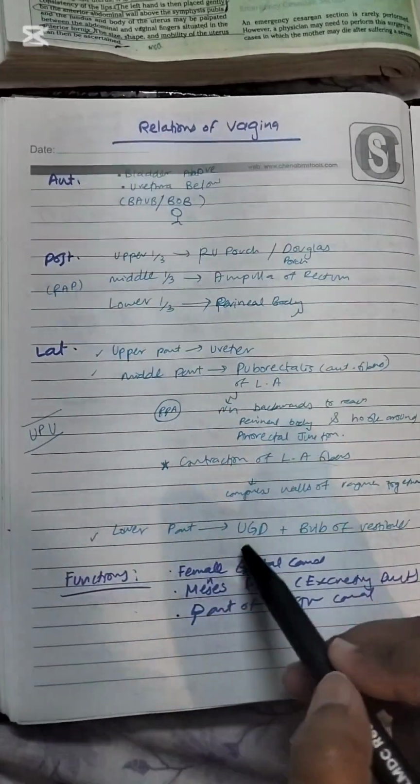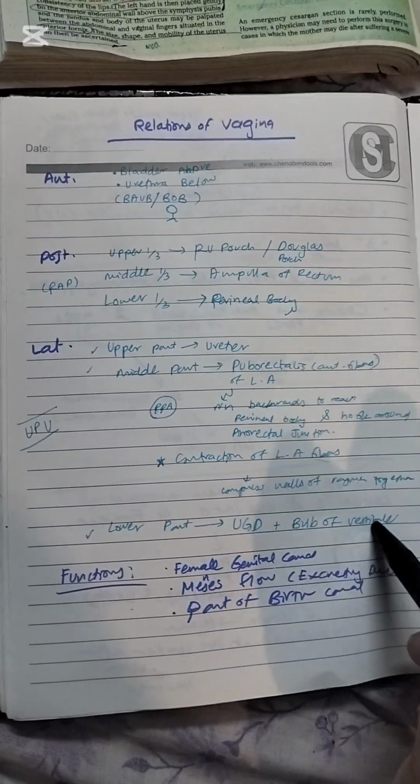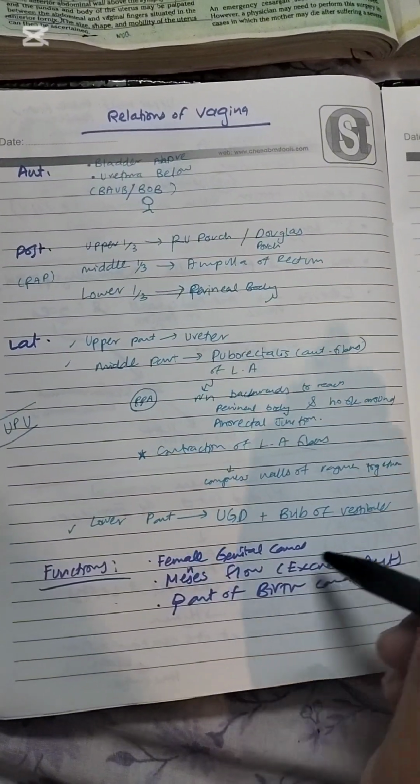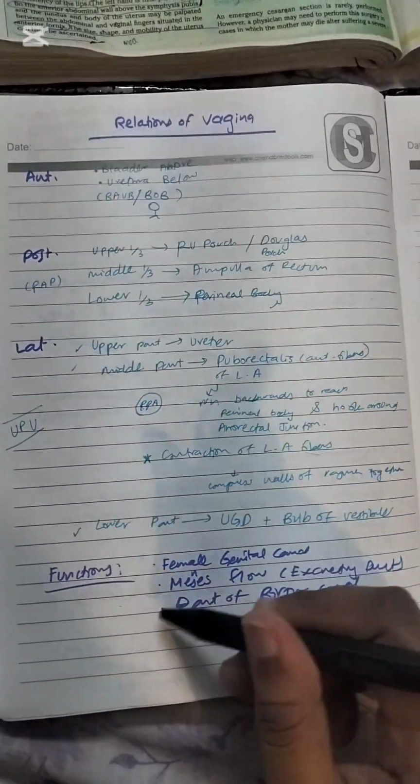Now let's talk about the lower part. The lower part has the urogenital diaphragm and the bulb of the vestibule. Now let's talk about the functions of the vagina. It is the female genital canal. It has an excretory duct function because of the flow of menses, and it is a part of the birth canal as well.